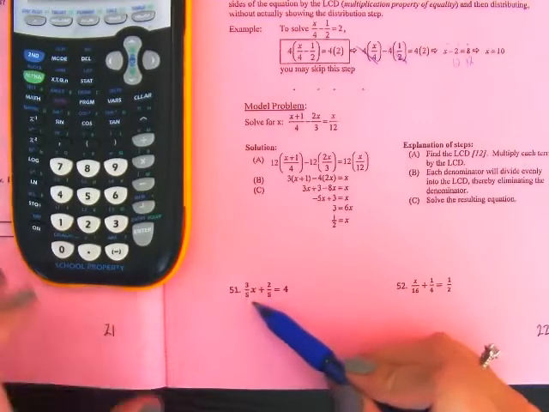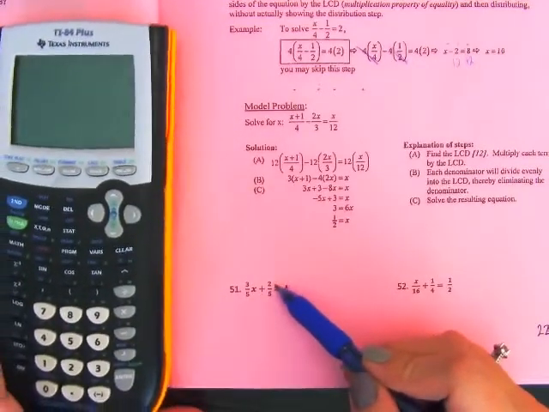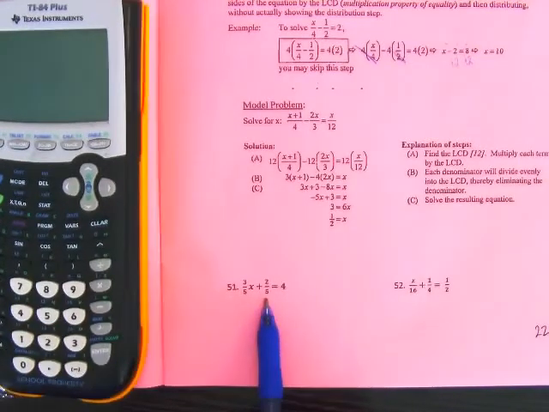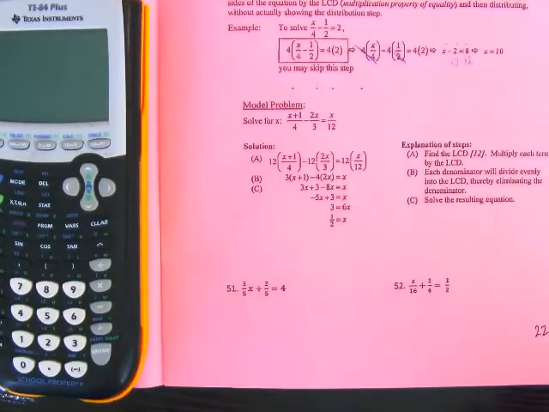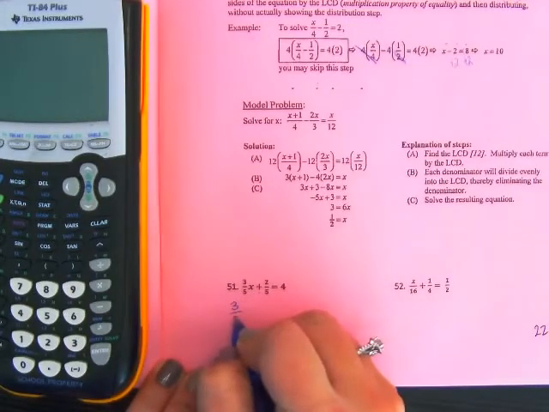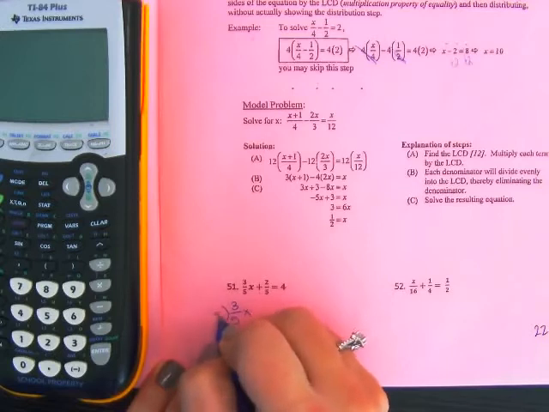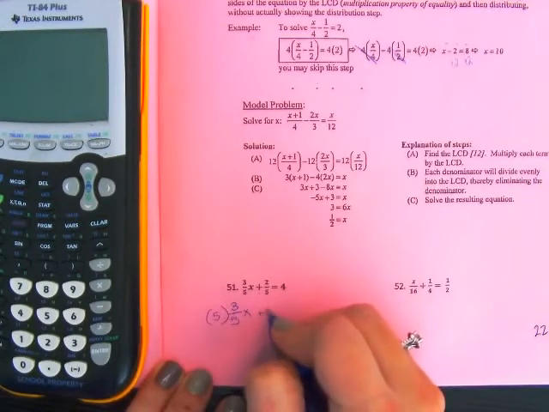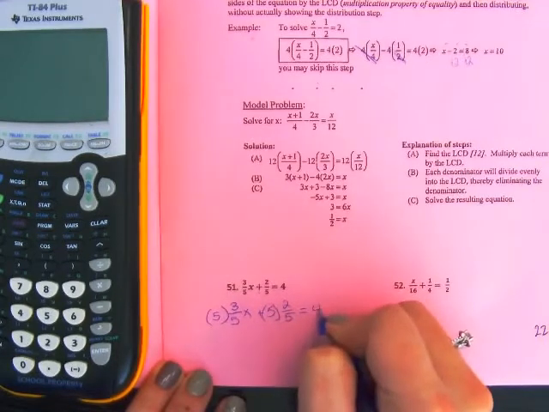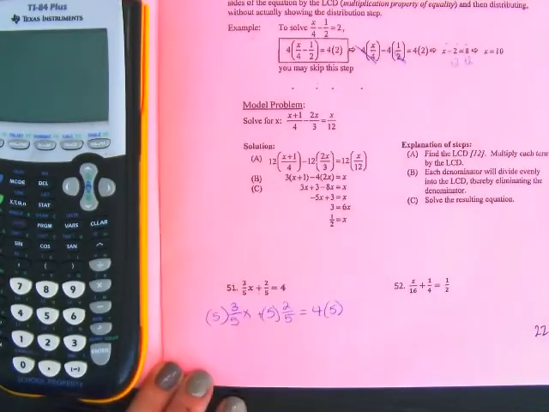So I have 3 over 5 times x plus 2 over 5 equal to 4. So the denominator, I have 5 and 5. Well, I can divide 5 and 5, obviously both of them, by 5. So my least common multiple there is going to be 5. So what I'm going to do is take this and multiply both of these by 5. Make sure you do it to the term on this side as well. Okay, so you're multiplying everything by 5.